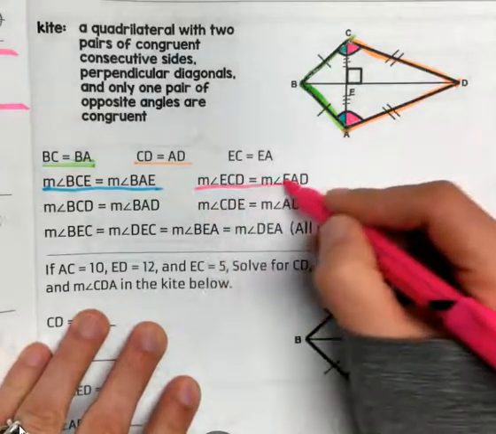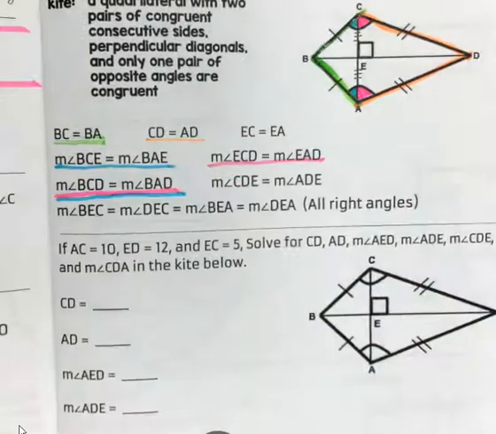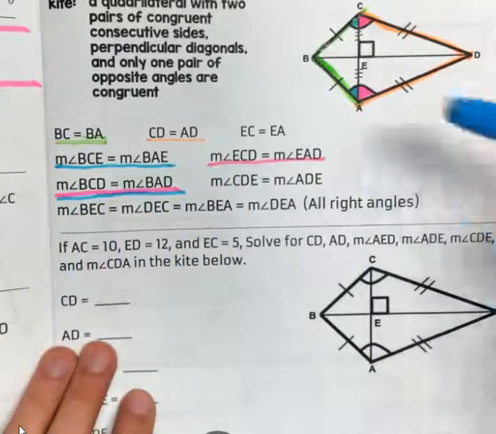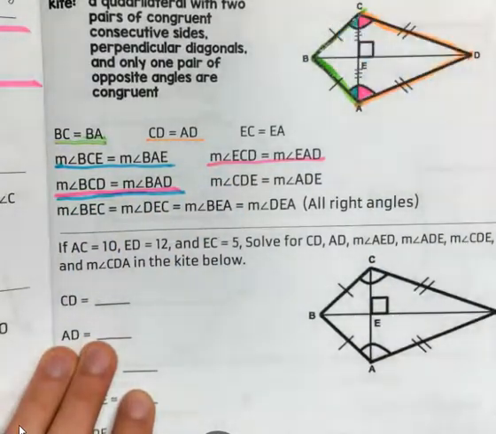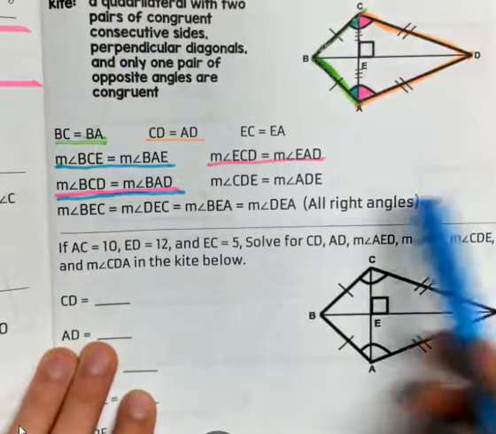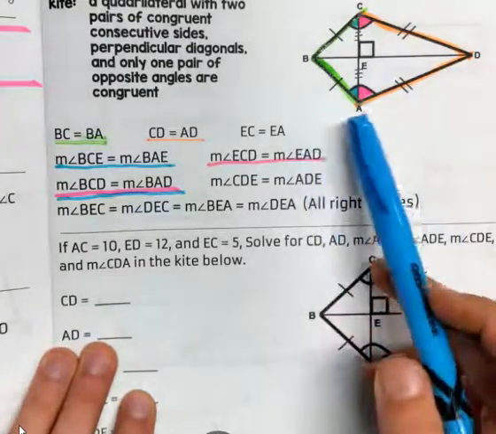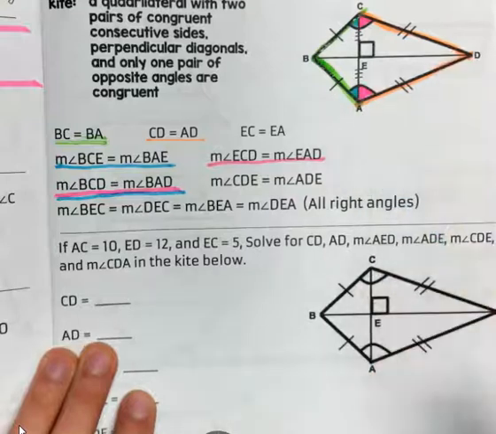So those two angles are equal. Next we have angle BCD, so that's this whole angle, that's the one in pink and blue. It's equal to the measure of angle BAD, pink and blue.